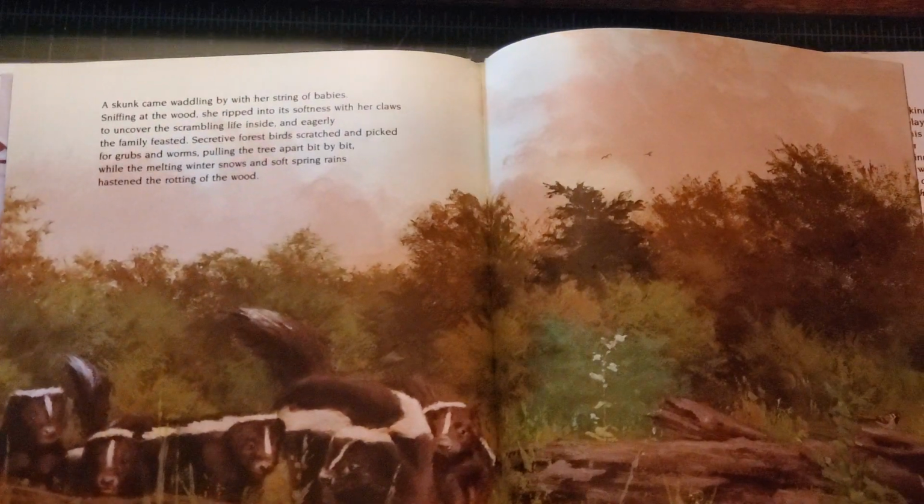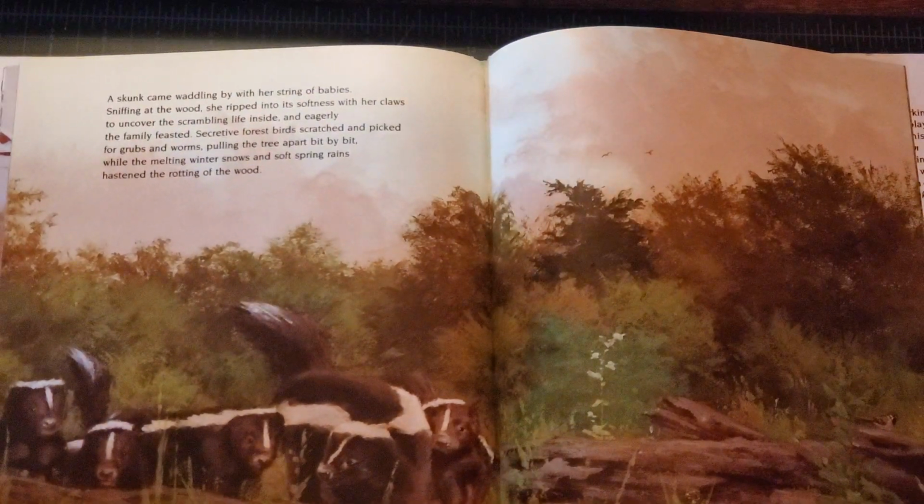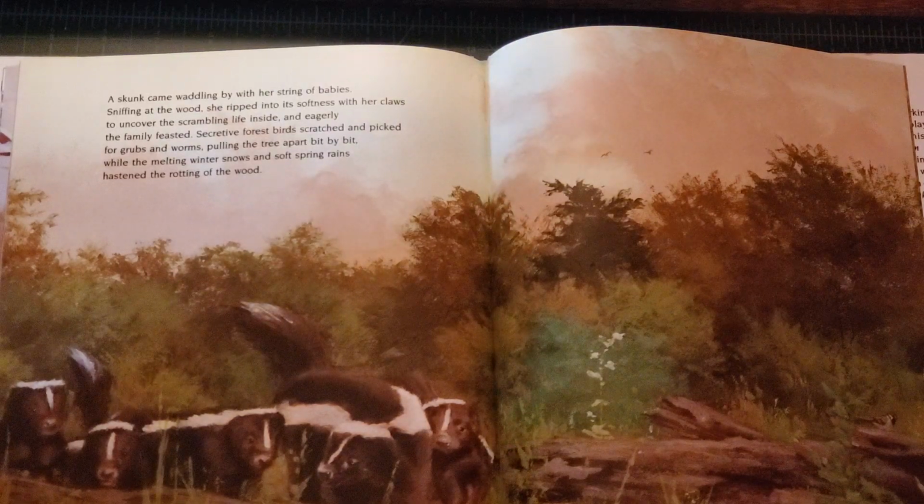A skunk came waddling by with her string of babies. Sniffing at the wood, she ripped into its softness with her claws to uncover the scrambling life inside, and eagerly the family feasted. Secretive forest birds scratched and picked for grubs and worms, pulling the tree apart bit by bit, while the melting winter snows and soft spring rains hastened the rotting of the wood.